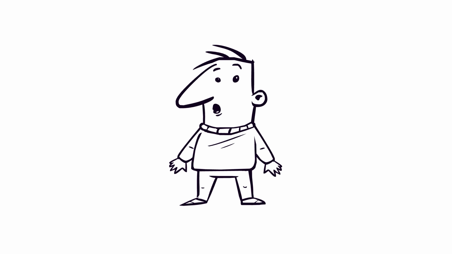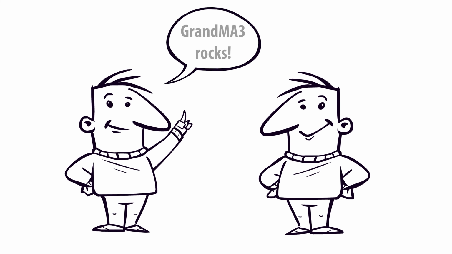What if, when I tell you, you can store recipe queues like normal queues? Let me explain. A couple of days ago I spoke with a colleague about GrandMA3, recipes, phasers and so on.